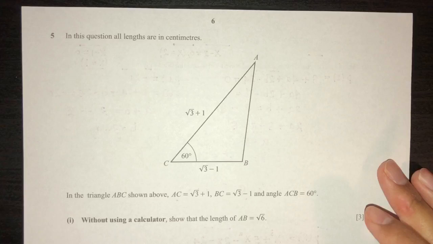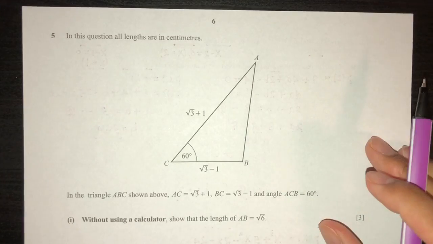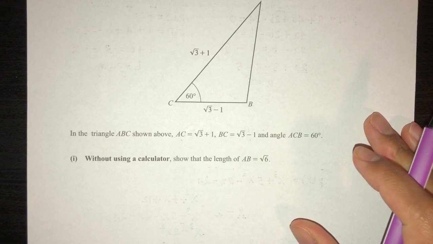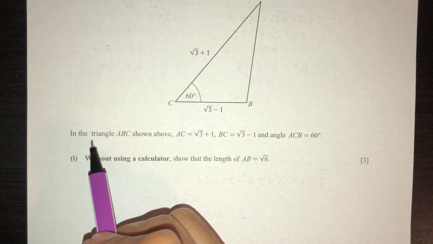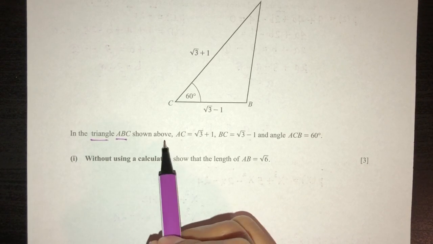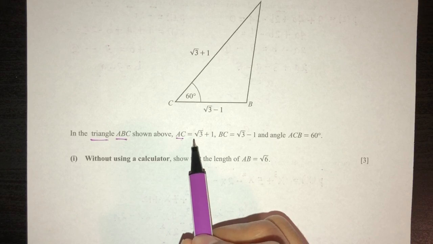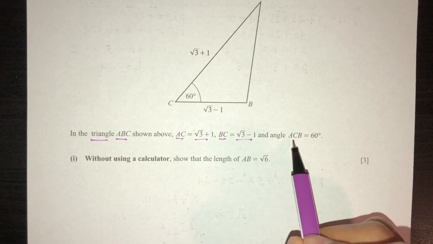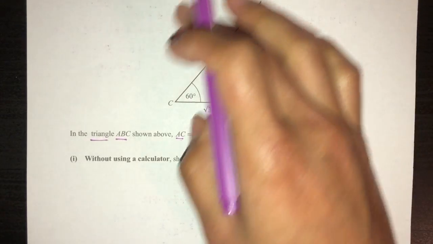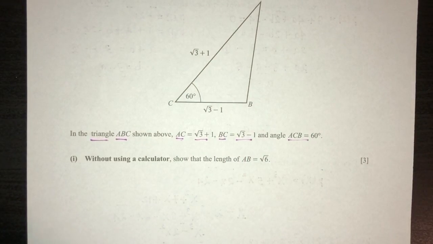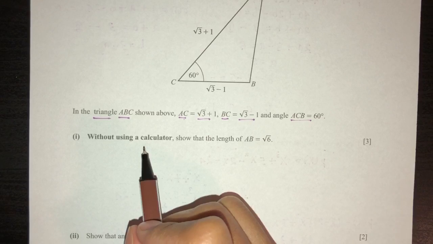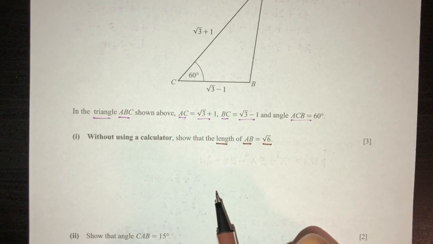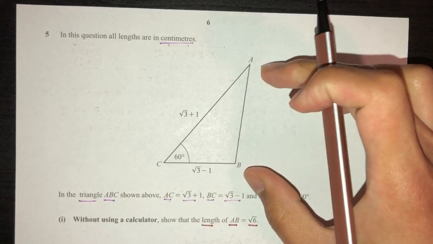Okay, let's move on to question number 5. In this question, all the lengths are in centimeters. That is good to know. Now, what's next? In the triangle ABC shown above, we have AC equal to this, BC equal to this, and angle ACB equal to this, as you can see on this diagram. Now, part 1, without using a calculator, show that the length of AB equal to this.